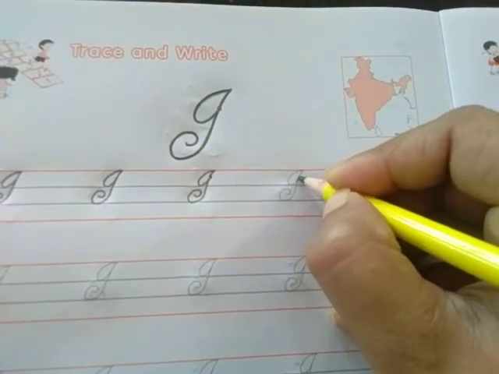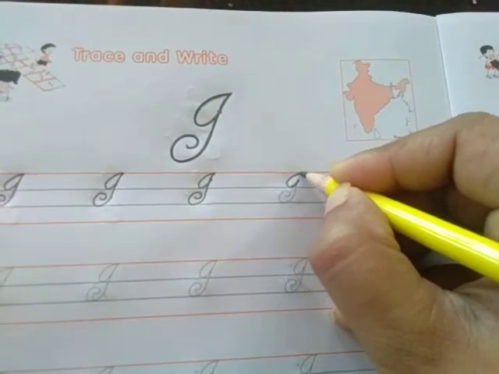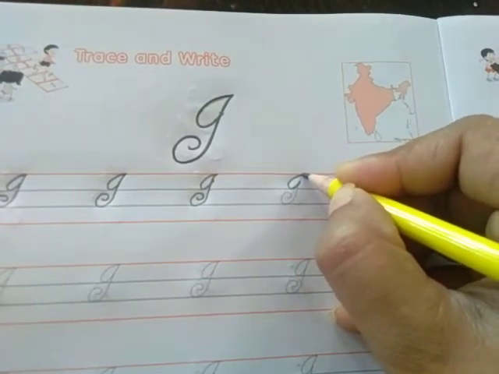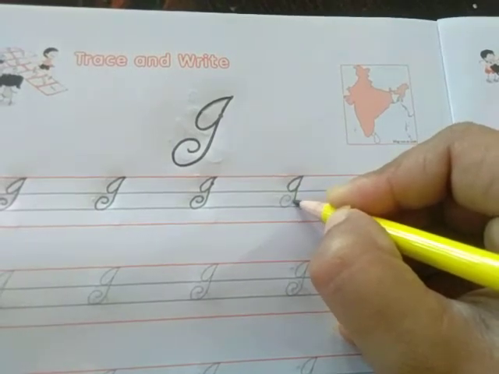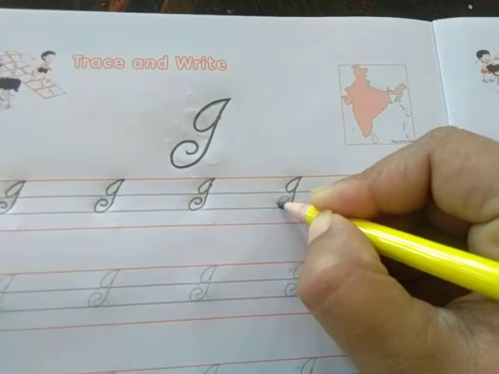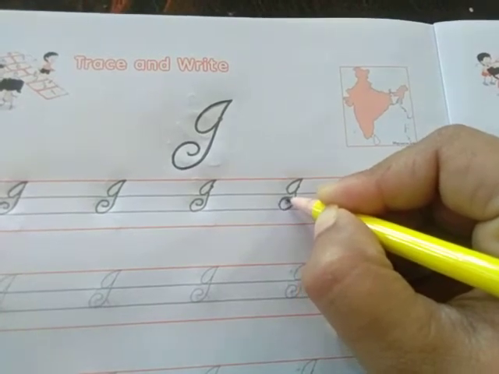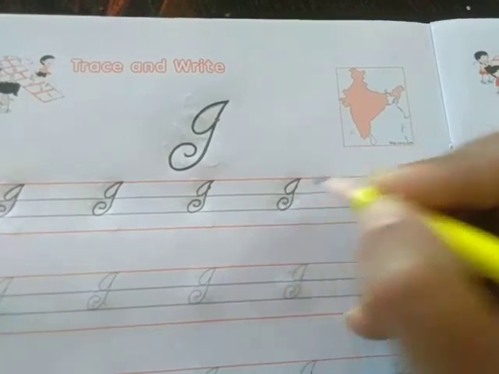From this point you have to start, go up. Then from here you have to come slanting down, touch the third line. Then with a curve you have to draw a little curl inside. I.